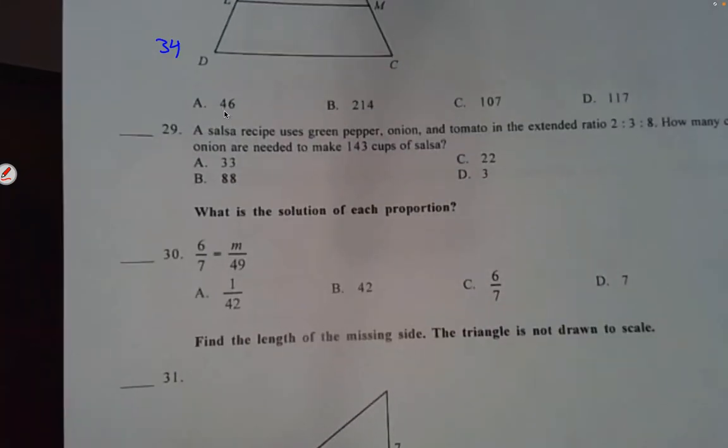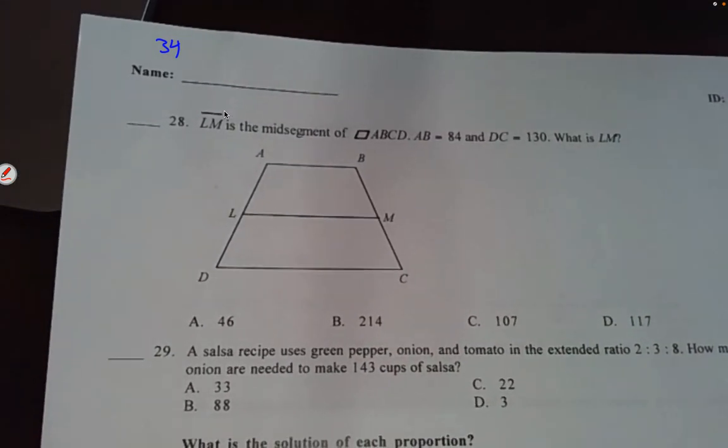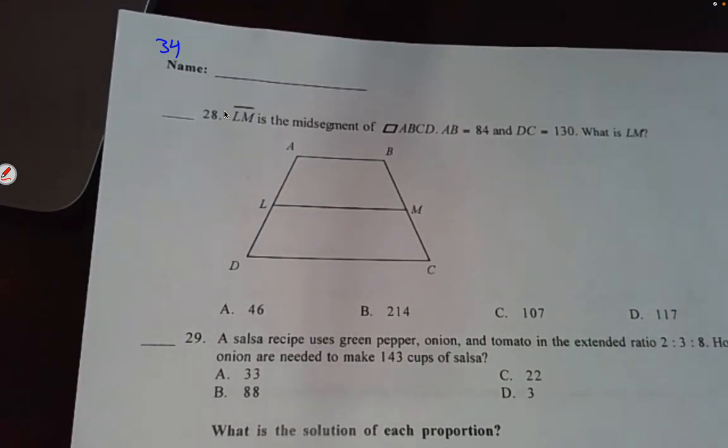All right, 28. It says LM is the mid segment. So what are my top and my bottom? They are 84 and 130. All you're doing, since it's a mid segment, is just trying to find the average. How do you find an average? Add them and divide by how many there are. So I would add these two numbers and divide by 2. Okay? So add those and divide by 2. And that will give you C. Yep, 28 was C.